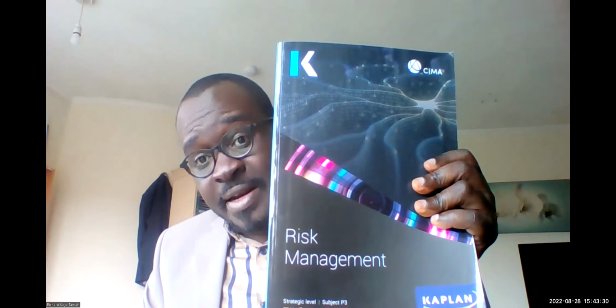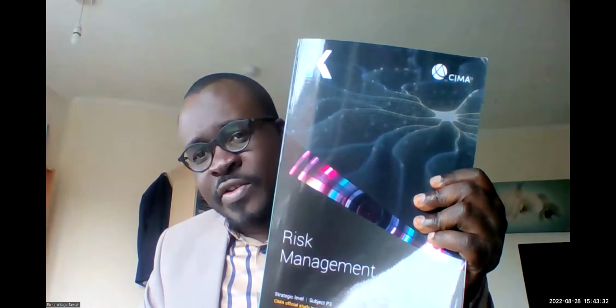I'm going to take off the blurred background for now, whilst I show you the text. Okay, good. Now, this is the core text we are using, quite voluminous. Risk management. Trust me, we are doing everything here. It looks so huge, huh?